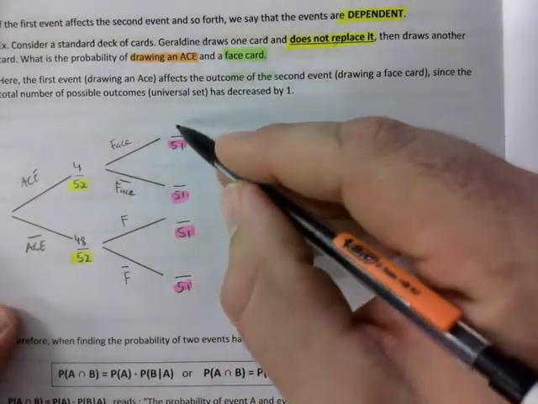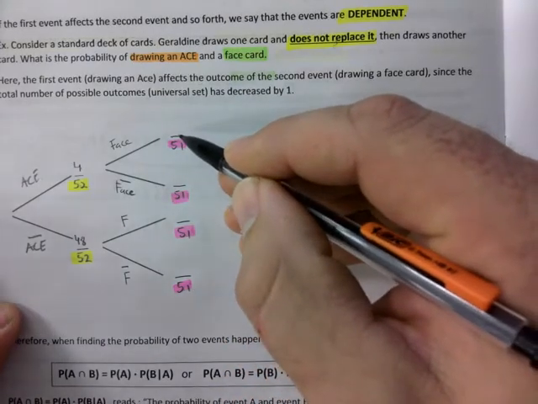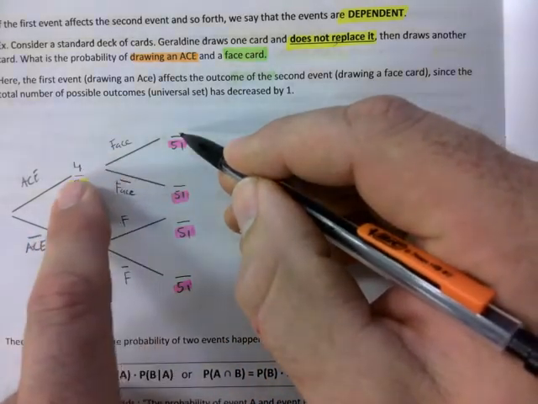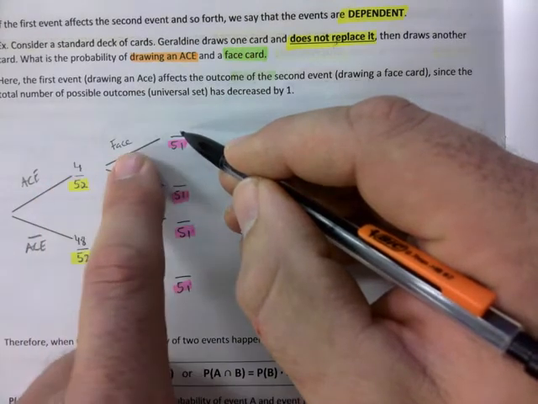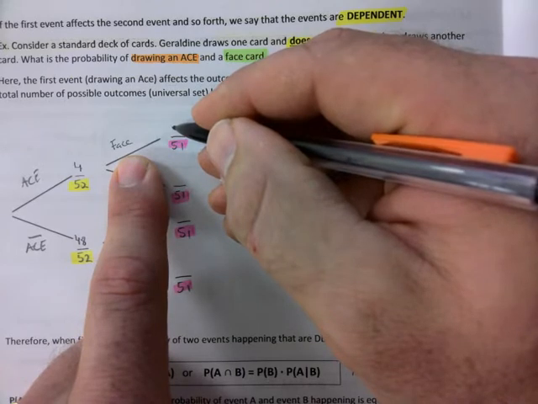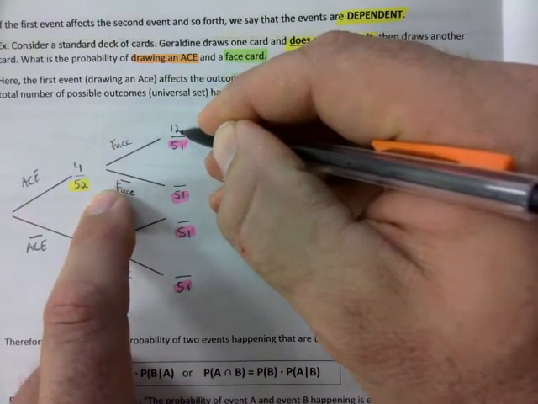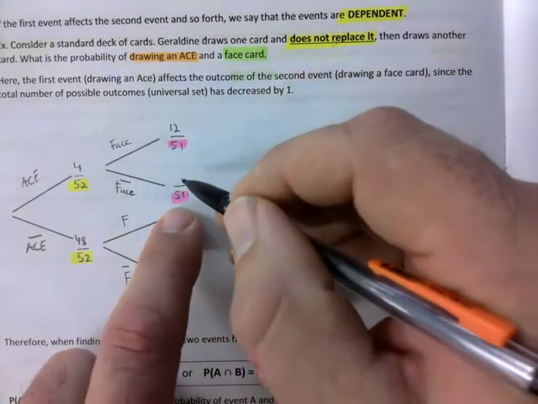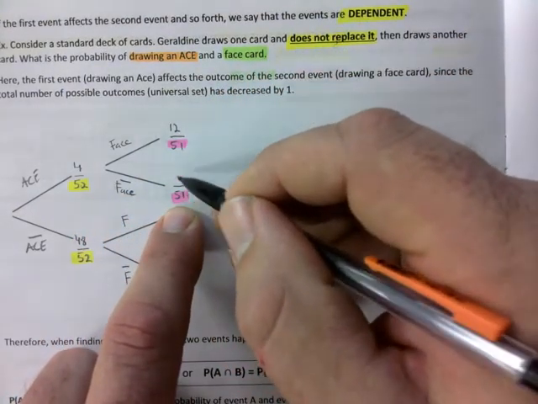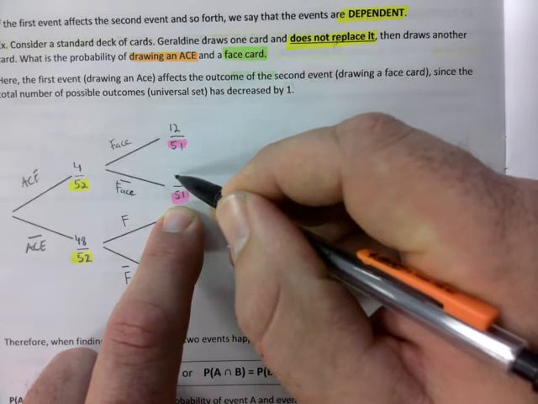So let's fill in the numerators, because it's also interesting here. Let's consider the ace has been drawn. How many face cards are there? Because the first one was an ace, you still have 12, right? What would this number be here? I always tell you to subtract.